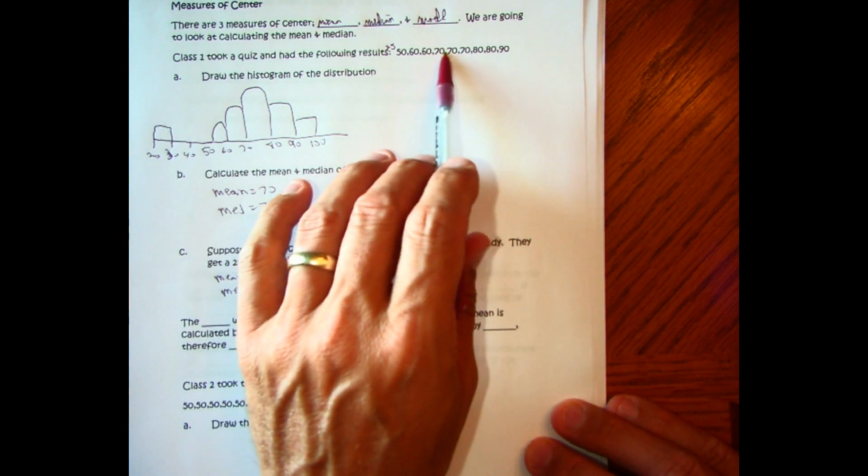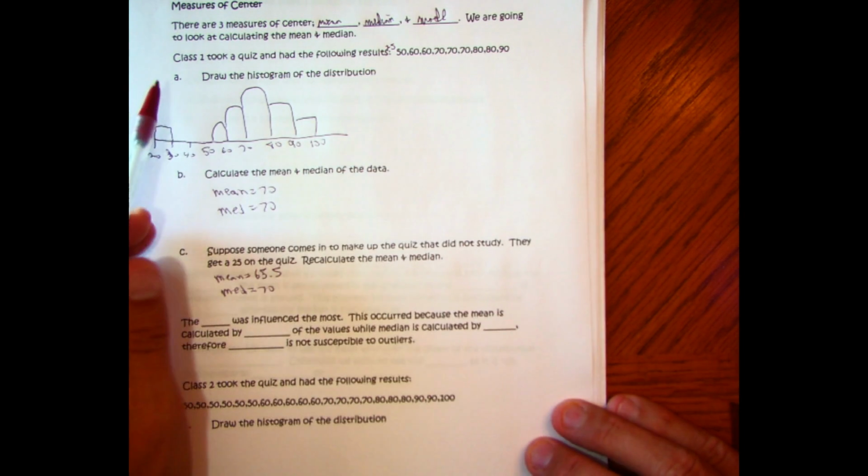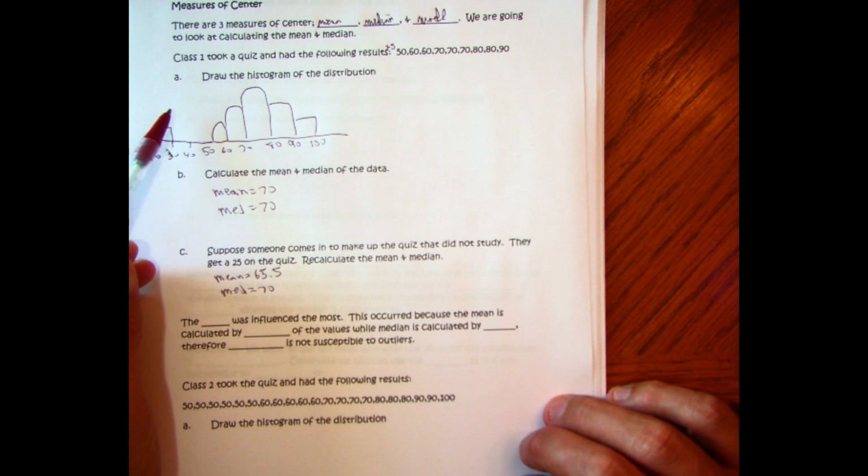affect the mean. Why? Because the mean adds everything up and then divides. So the mean cares what the value is. The median doesn't. If you just put a 25 here, the median doesn't care that that's a 25. It just goes and finds the middle number. Well, the middle number is right in here. It says, okay, well, the middle number is still 70. I don't care that the person didn't do well on the test.